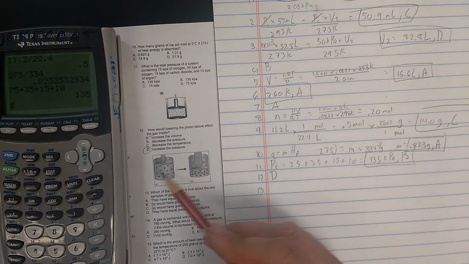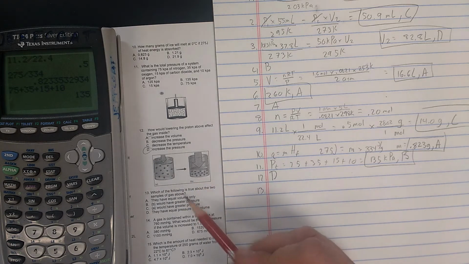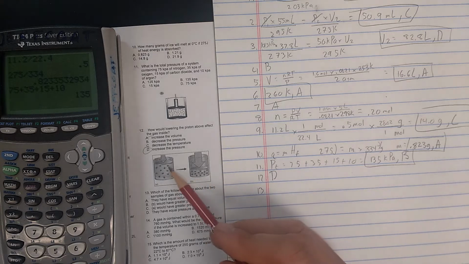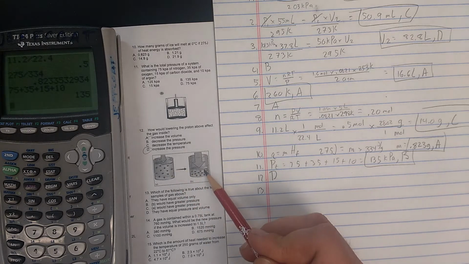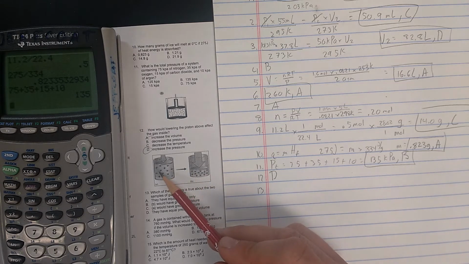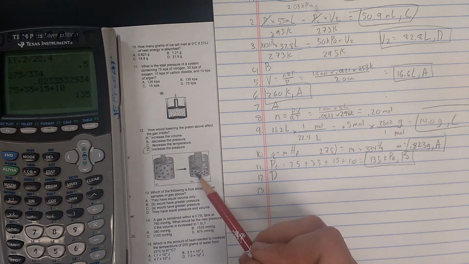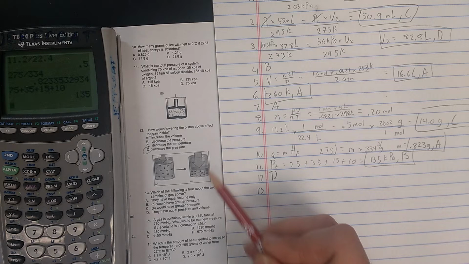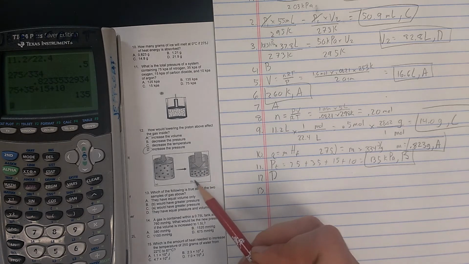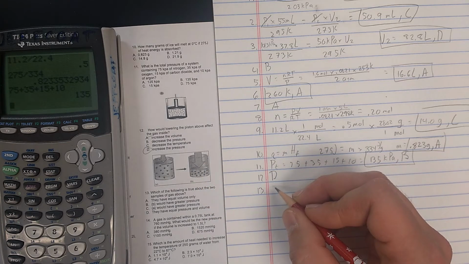13. These two samples of gas, they definitely do not have the same volume. This one has a larger volume than that one. But if you have the same number of molecules squeezed into a smaller space, which it appears that we do, there's going to be a greater pressure in B. So that's going to be our correct answer.